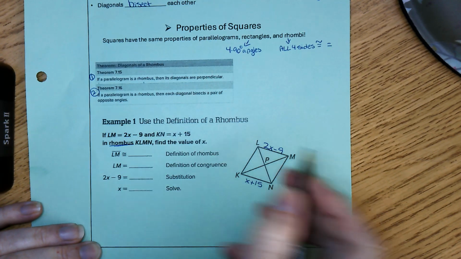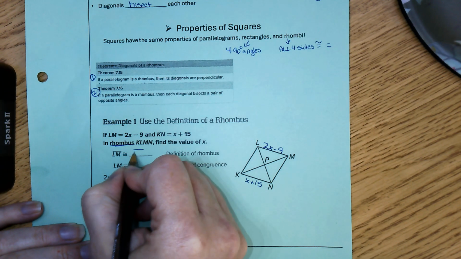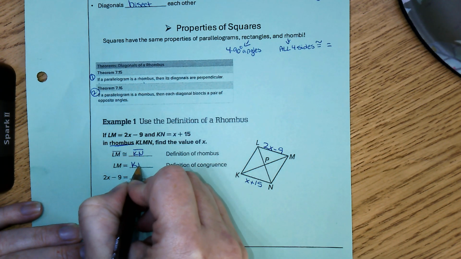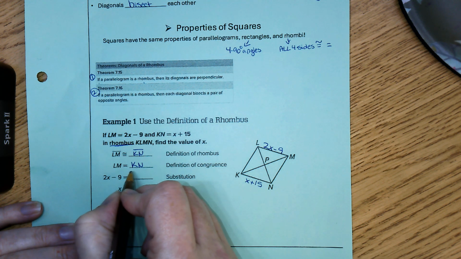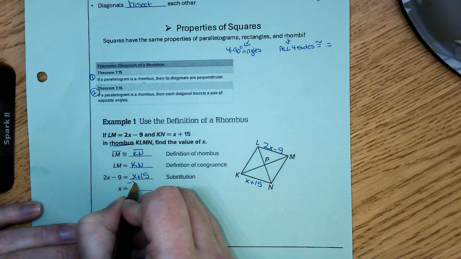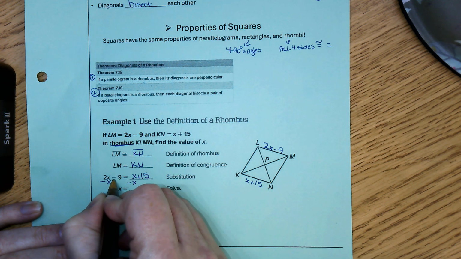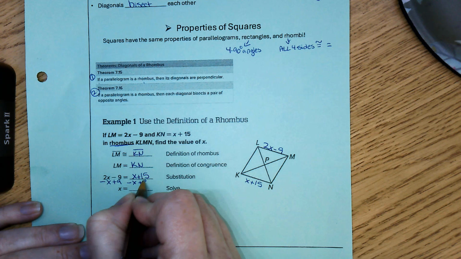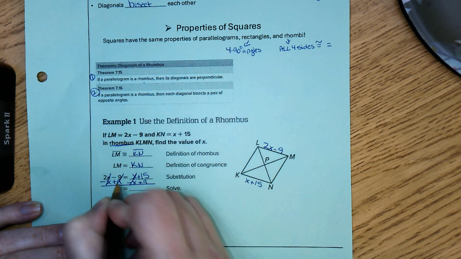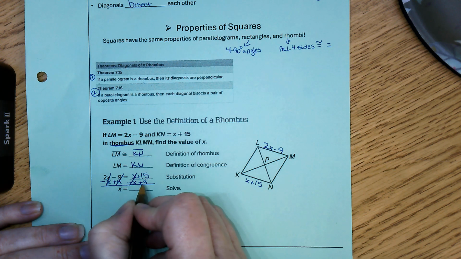Well, side LM is congruent to side KN, which means they equal each other, which means we can set their side measures equal to each other. And so we're going to subtract x from both sides. We're going to add 9 to both sides. X, sorry, and that is 24.